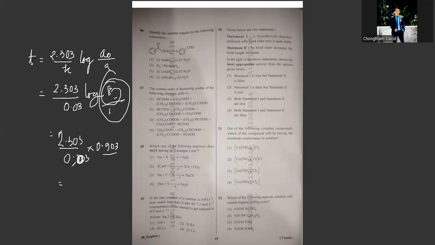So cancel this by 3, gives 0.0301 multiplied with 2.303 will approximately equal 69 seconds. So question number 49, option 3 will be the answer. I hope you all did it correctly. Let us read the next question.